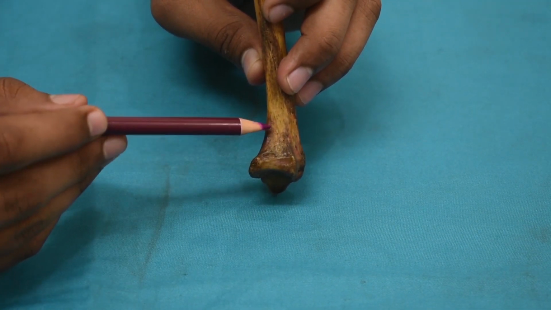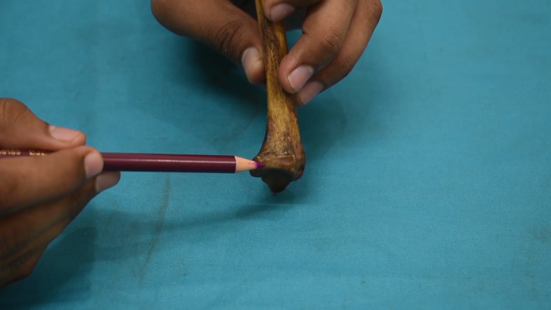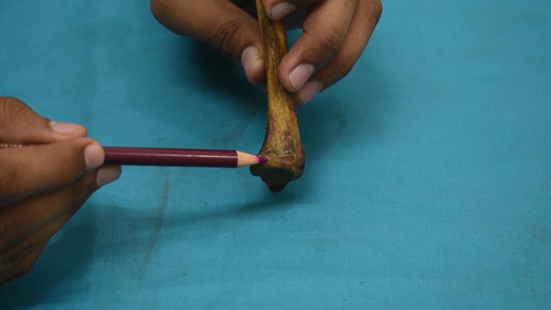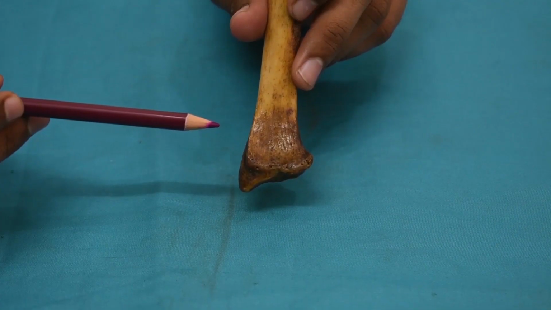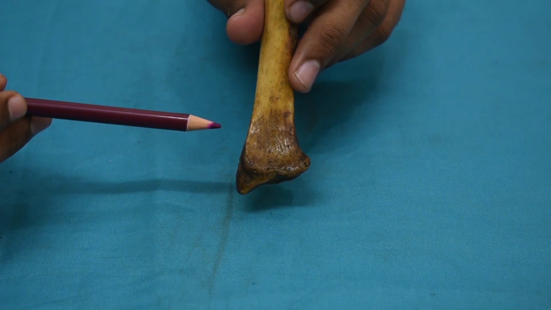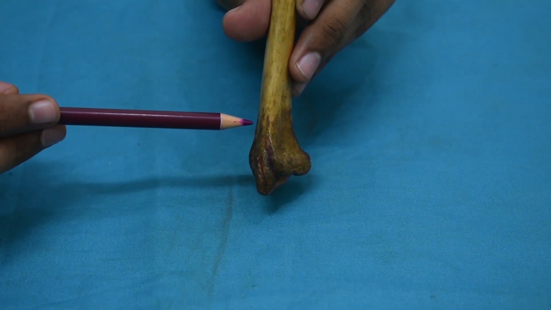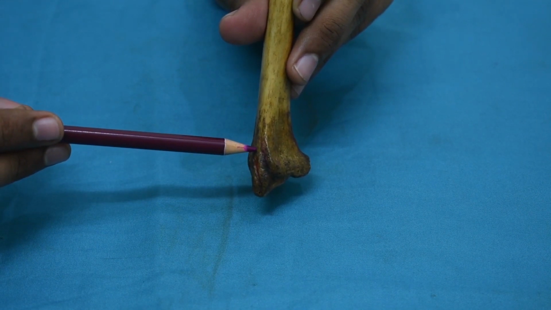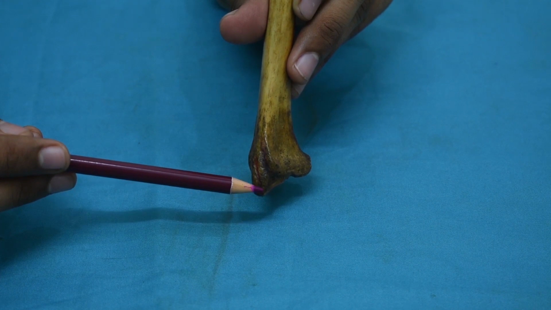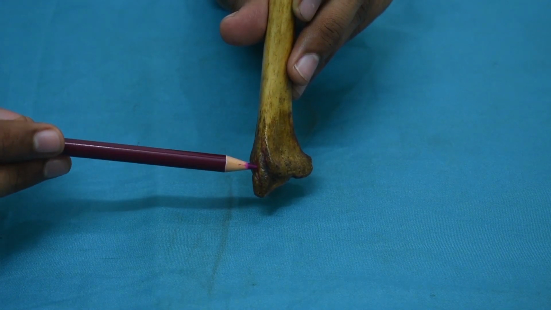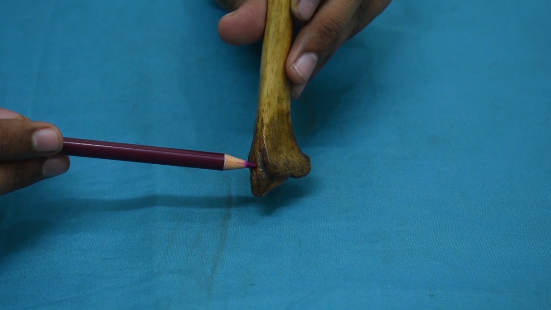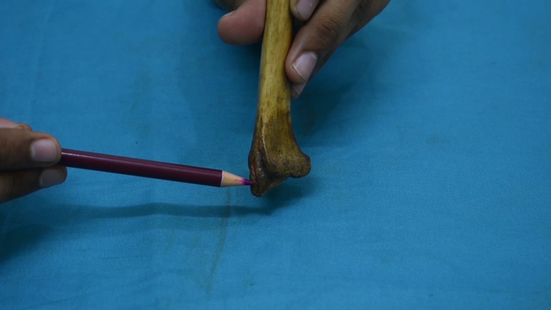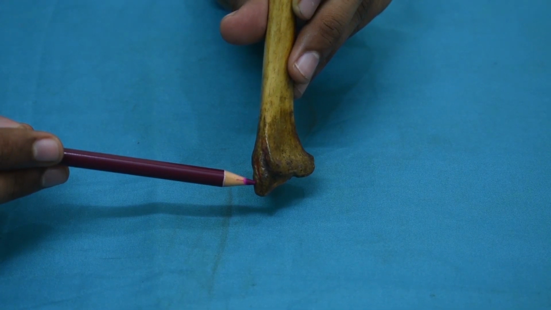Then about the medial surface. This is the medial surface. It presents the ulnar notch through which the radius articulates with the ulna at the inferior radio-ulnar joint. Now about the lateral surface of the lower end. It is crossed by the abductor pollicis longus tendon and the extensor pollicis brevis tendon, which pass superiorly and inferiorly respectively. The brachioradialis tendon is inserted into the lower end of the lateral surface.